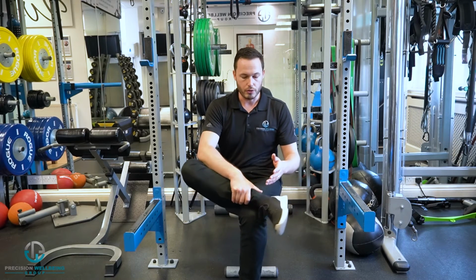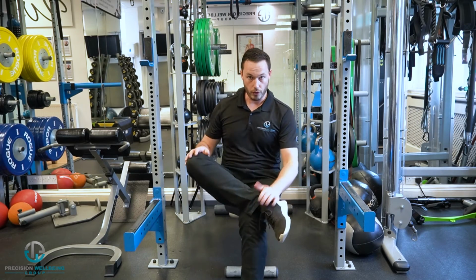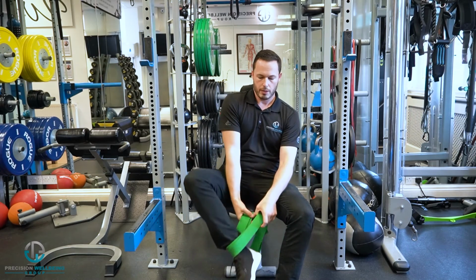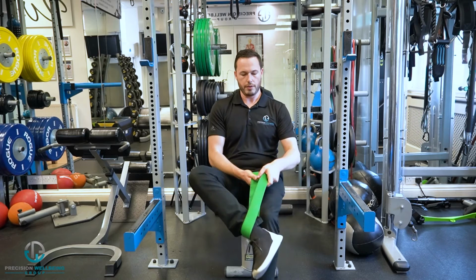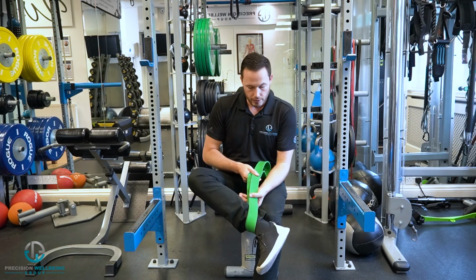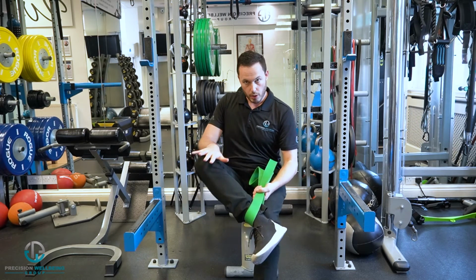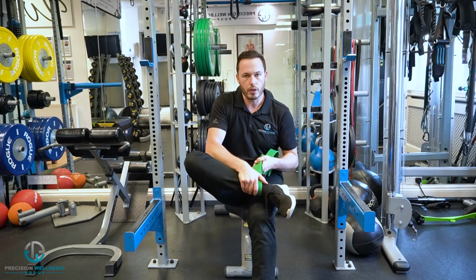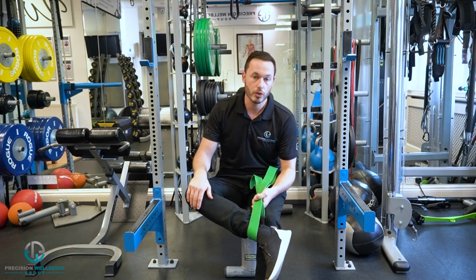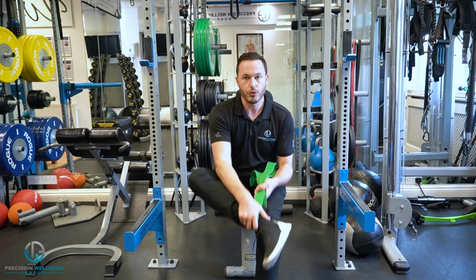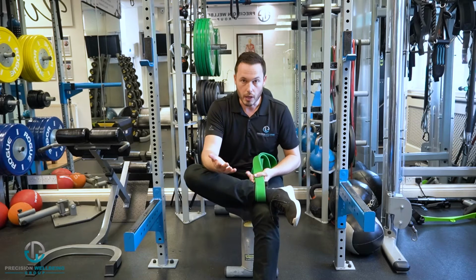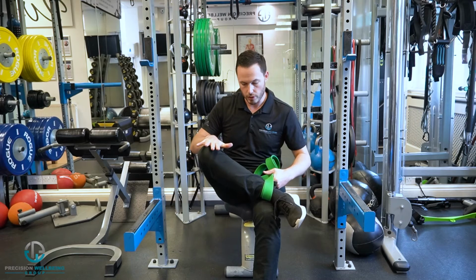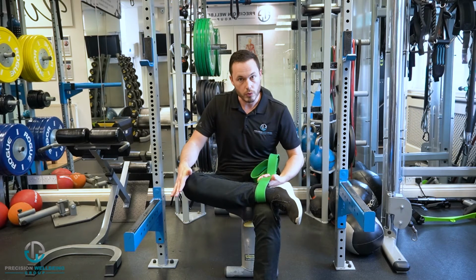Now, some people find it too difficult to even get their foot up onto here. So you could grab something like a towel or a band, put that around your ankle, and then use that to get your leg into place. Hold that while you push this knee down. It doesn't matter too much whether that foot is up here or up here, depends on what you can do. So don't worry if you can't get your foot up here. Over time, hopefully it will. And also hopefully over time, your knee will go from this position down to a more horizontal position.